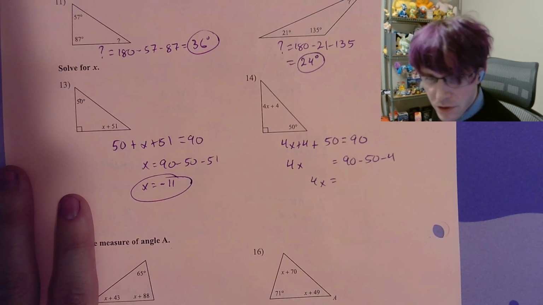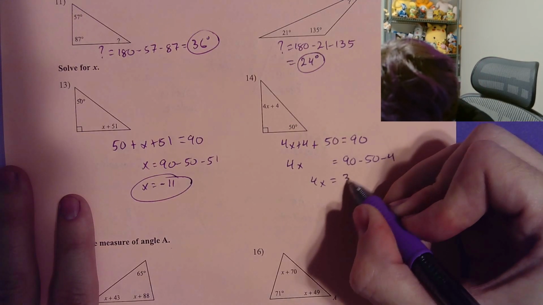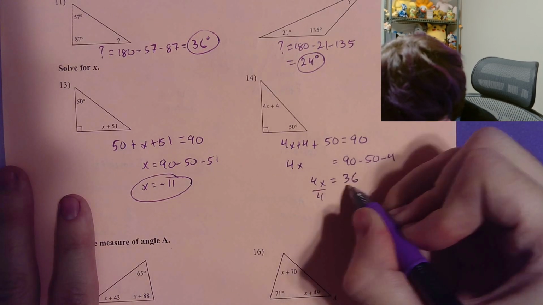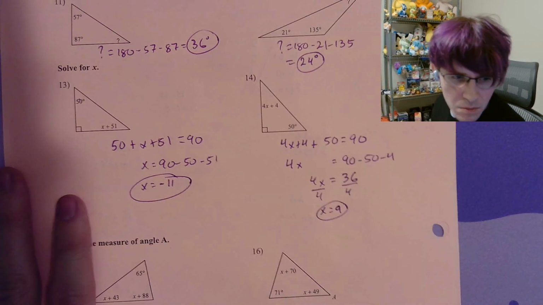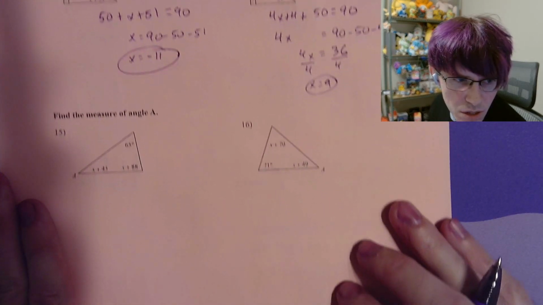You do 90 minus 50, you get 40. Minus 4 more, you get 36. Divide both sides by 4. You get x is equal to 9. Bada bing, bada boom. Moving on to number 15.